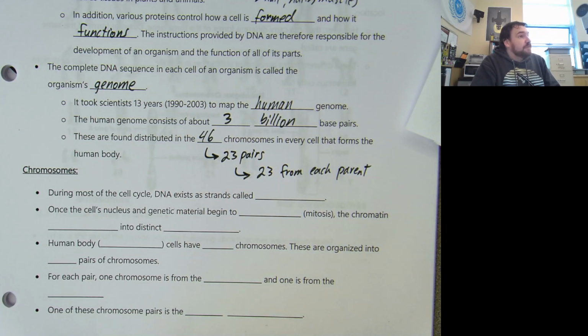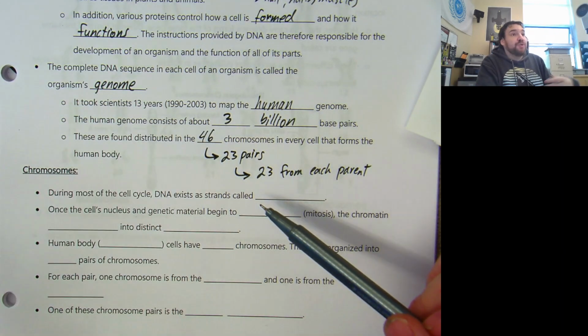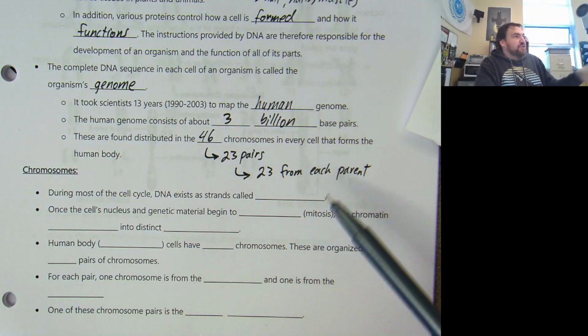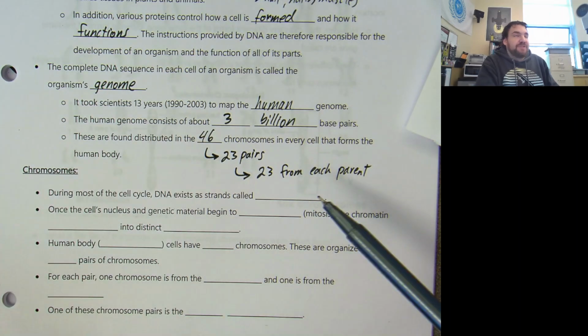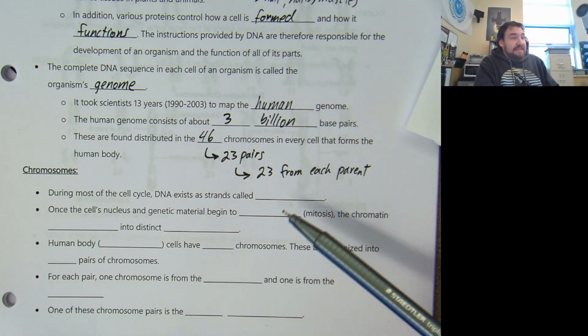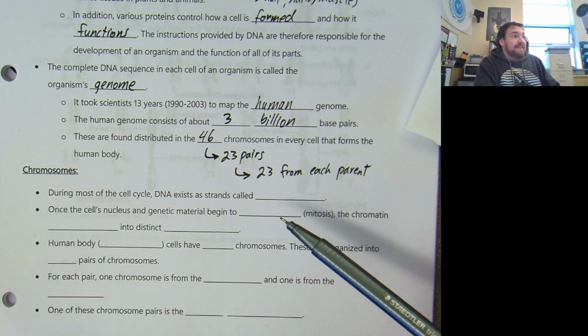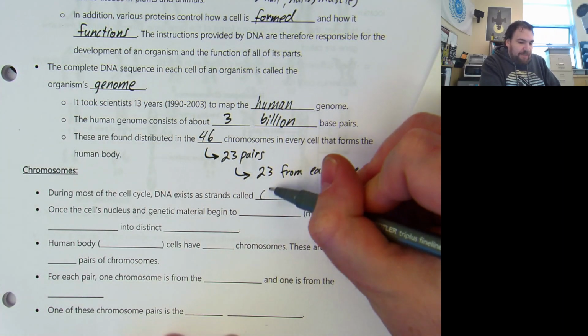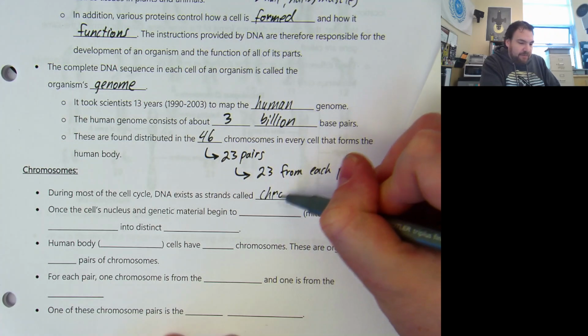Let's talk about chromosomes. During most of the cell cycle, DNA exists as strands. They're just out there in the nucleus and getting used. They're getting transcribed into proteins, which we're going to talk about in a couple of days. And then at the very end of interphase, the DNA gets copied, and then it condenses. The strands before it gets copied are called chromatin.